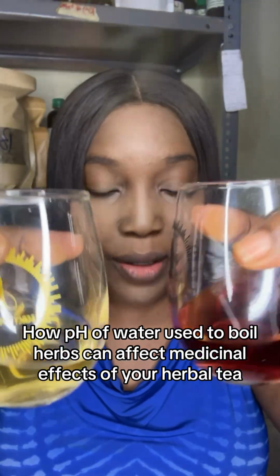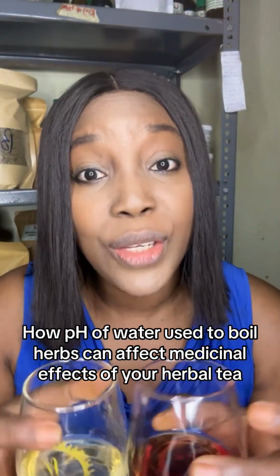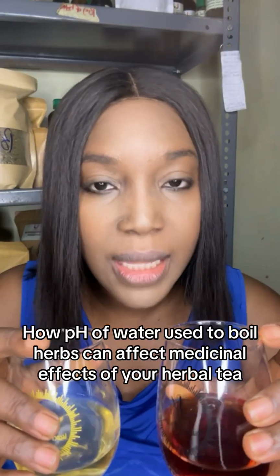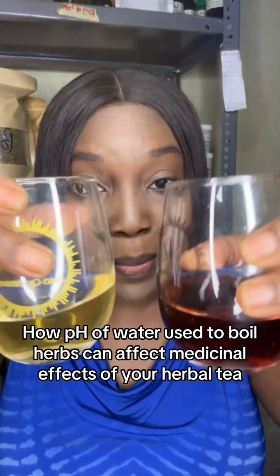You can see the differences in color. What this tells you is that the kind of water you use for boiling your herbs actually can matter depending on the type of illness you want to treat or the type of herb you are boiling. Look at it.